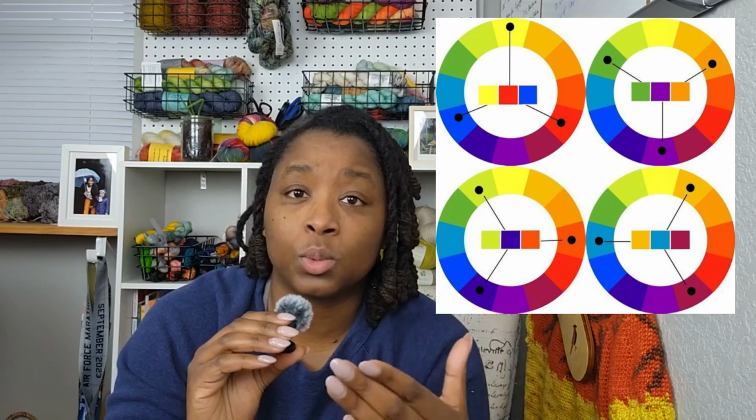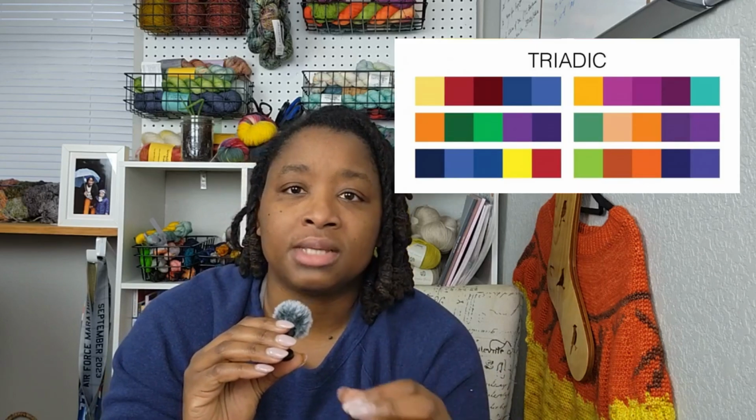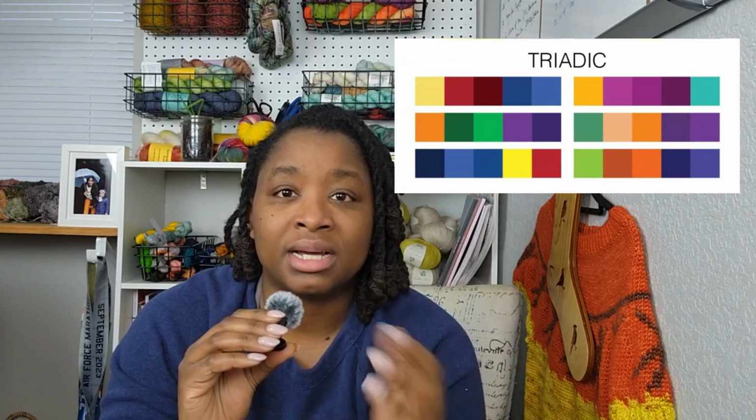Then we have triadic colors. Essentially, you're using three colors on the wheel, such as red, blue, and yellow, or purple, green, and orange. These combinations bring balance while still adding contrast, making them great for fun, colorful designs that feel lively but not overwhelming.